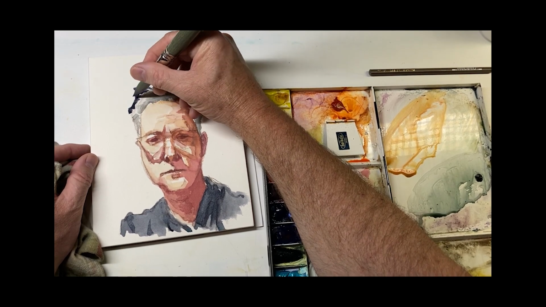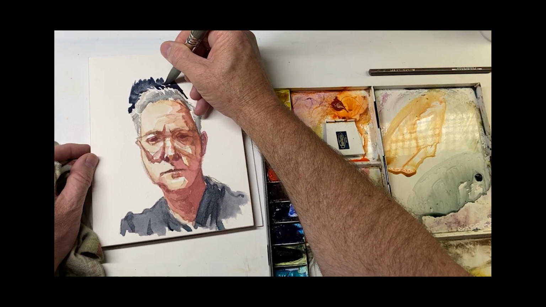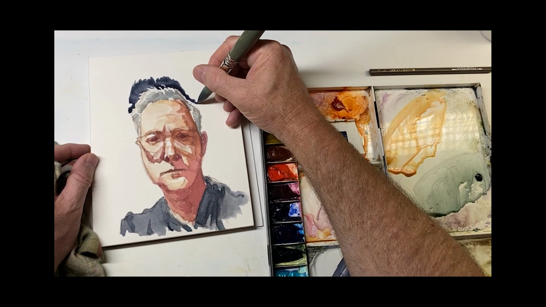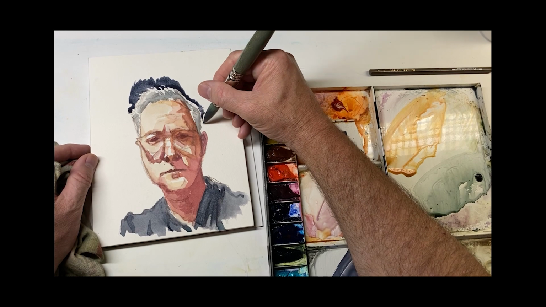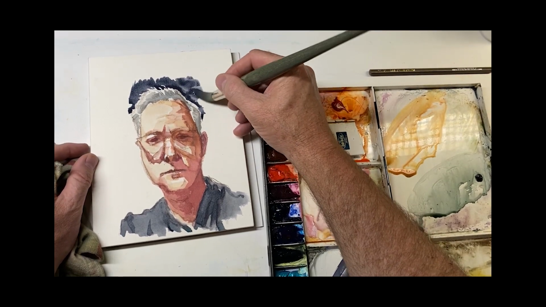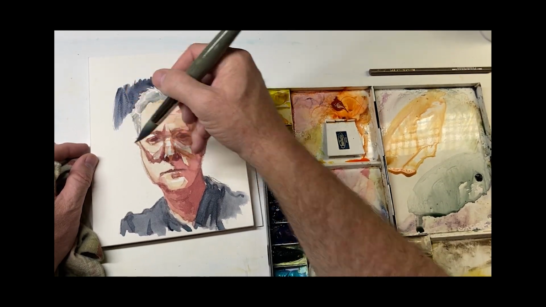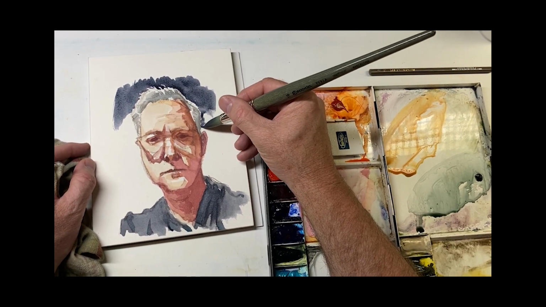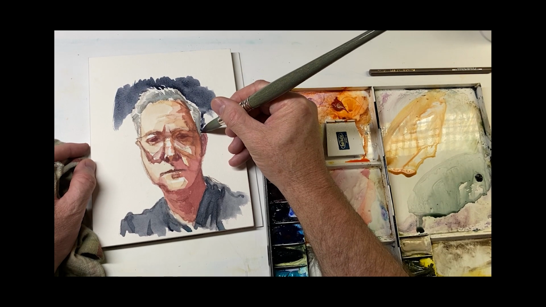It kind of completes what is going on with the portrait to me. It makes the light feel like it's hitting the top of the head and then hitting the face, where before it just looked a little unfinished. So I thought that was important here.